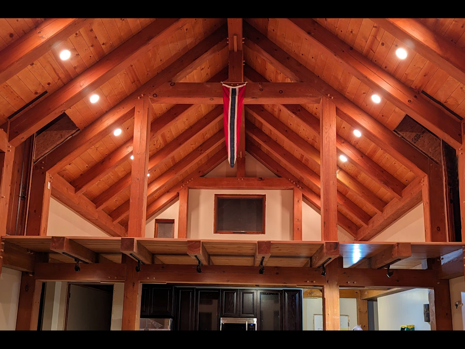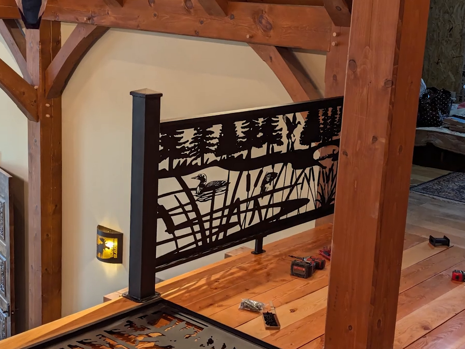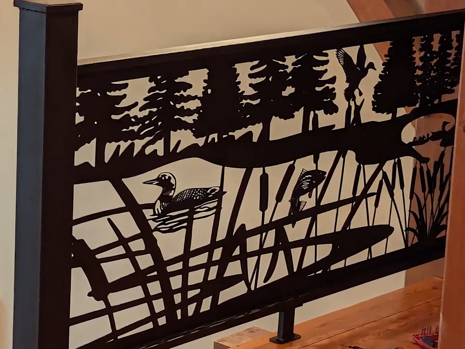You know, ducks, loons, moose, herons, etc. The solution was to design my own metal panels and then have them manufactured. My idea was to design and install railings that looked like this.